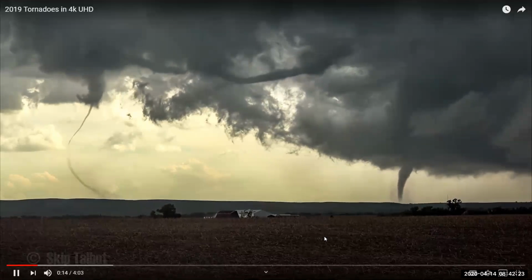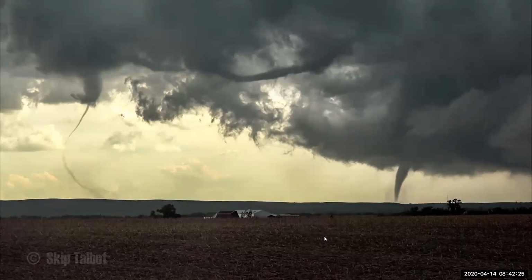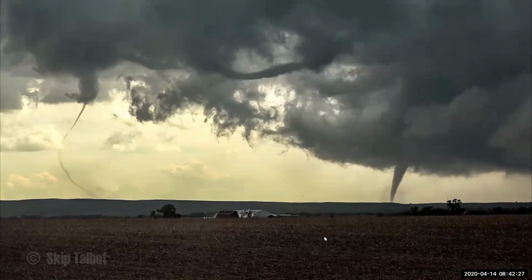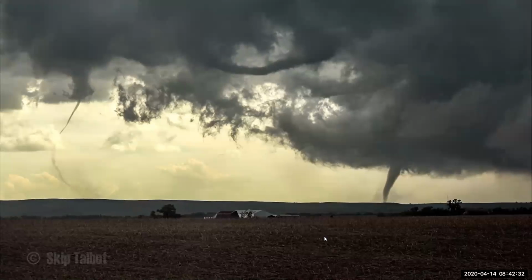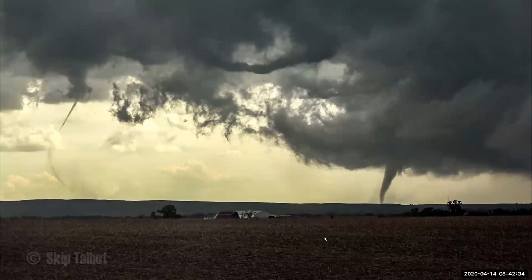This is just different tornadoes happening at different times, showing different types of funnels and stuff. This all happened last year, last tornado season.